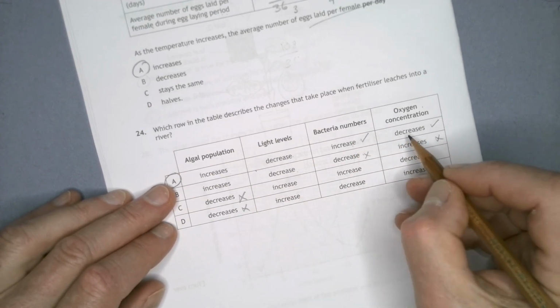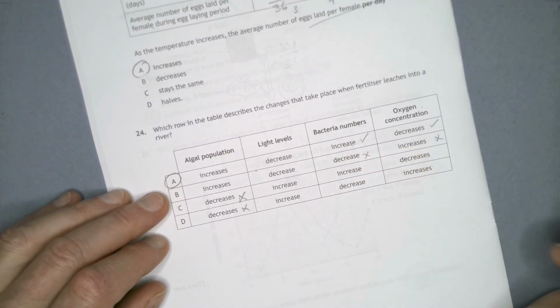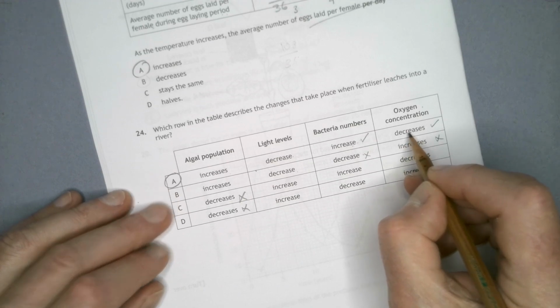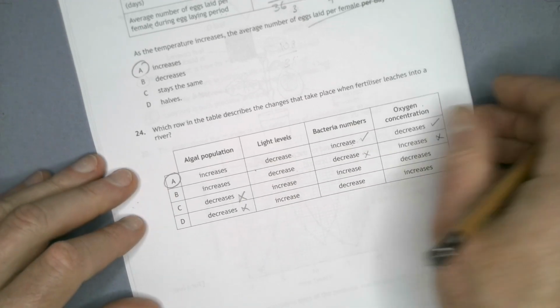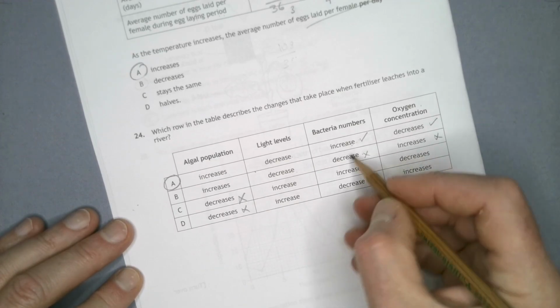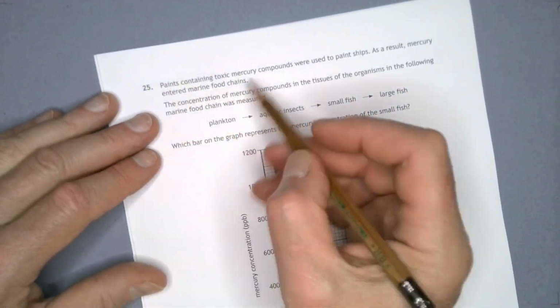And that's going to use up the oxygen in that water because bacteria will use up the oxygen during the process of decay. Okay, so the oxygen level is going to decrease. The bacterial numbers can't decrease anyway, so we don't have to worry about this one. This one gives us the answer. Last question. Oh my goodness me, it's a big one. All right, let's have a look.